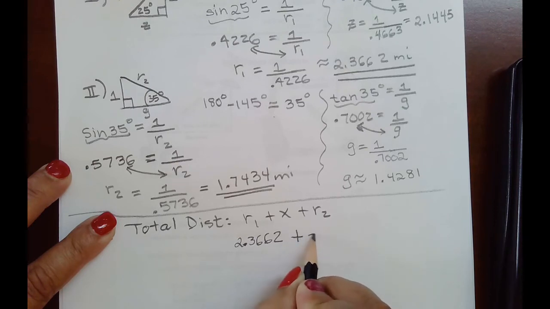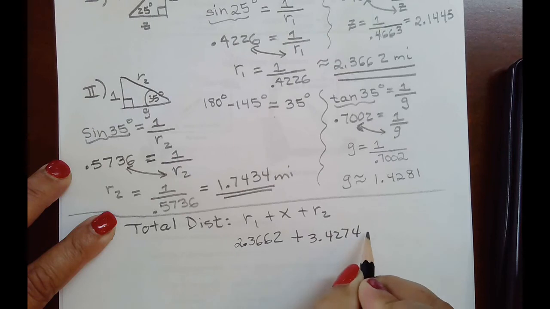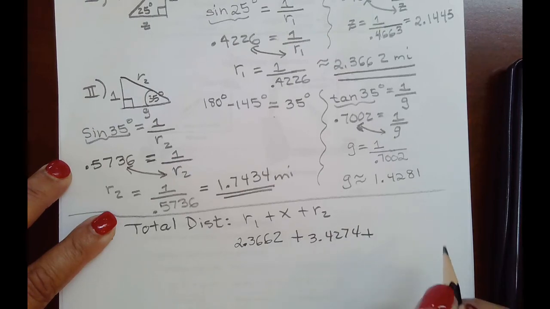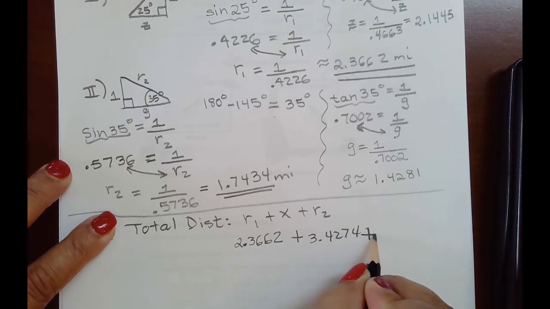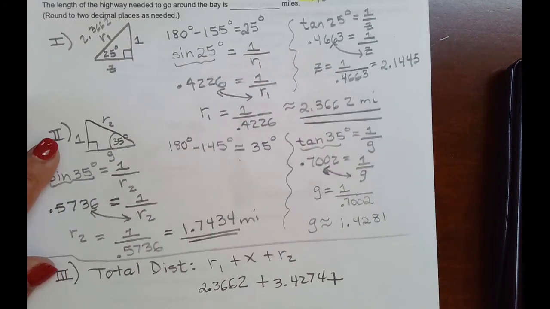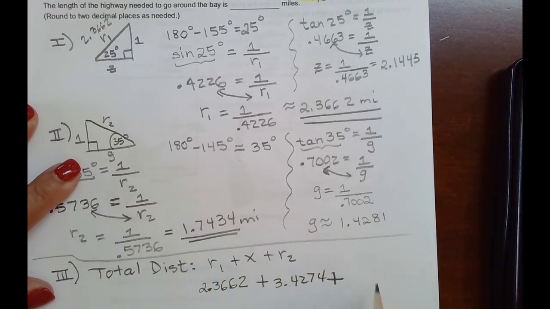The x was 3.4274, and the R2 value was 1.7434.